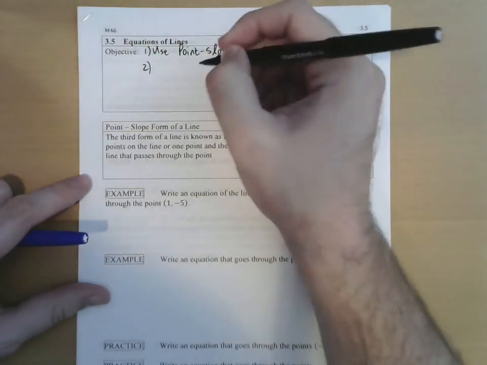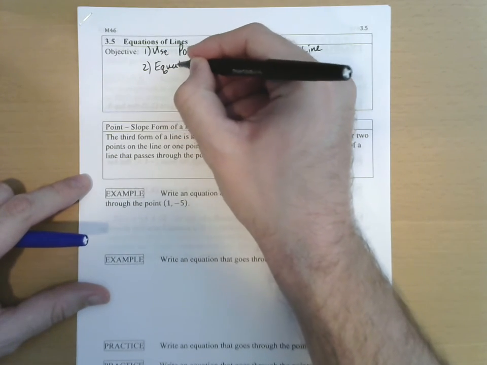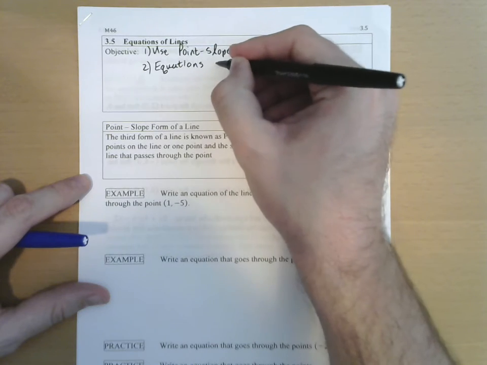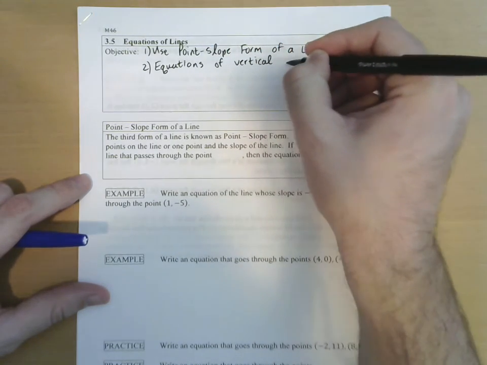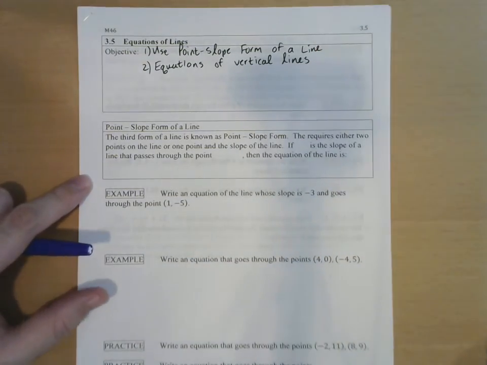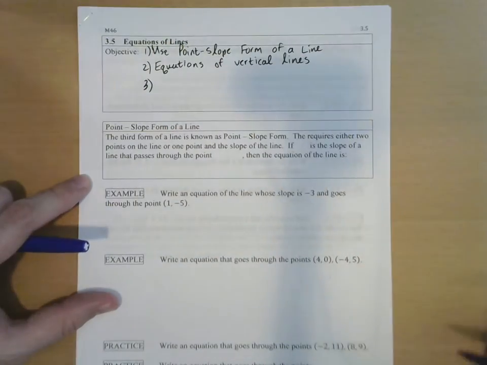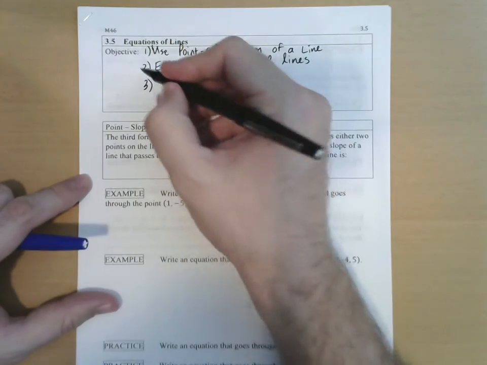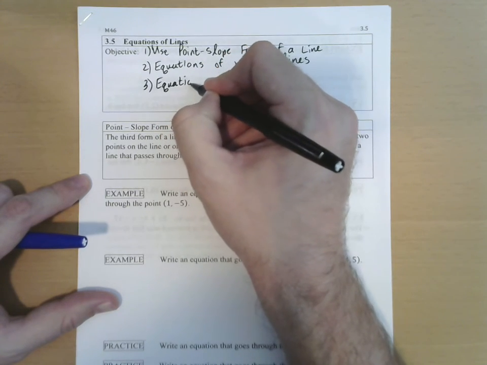The second is revisiting equations of vertical and horizontal lines, mainly in the context of point-slope form. Our third objective is looking at more equations of parallel and perpendicular lines.